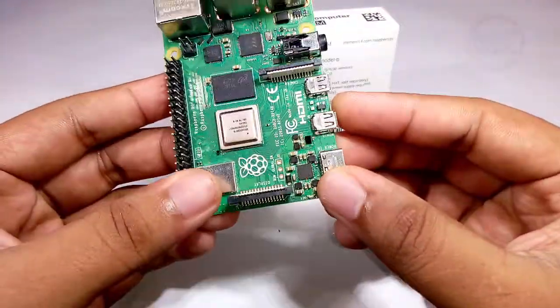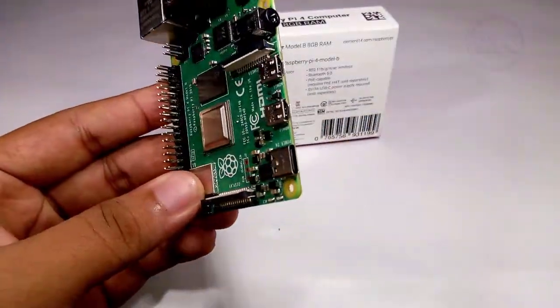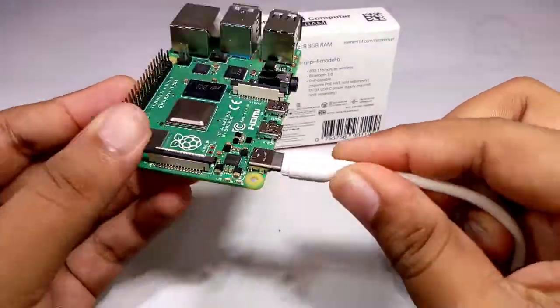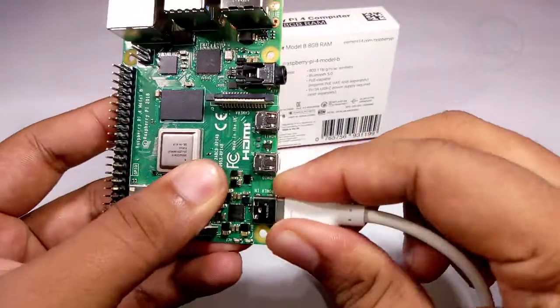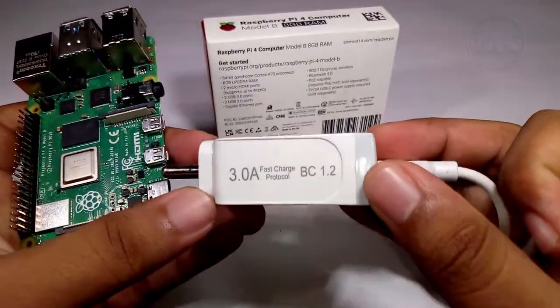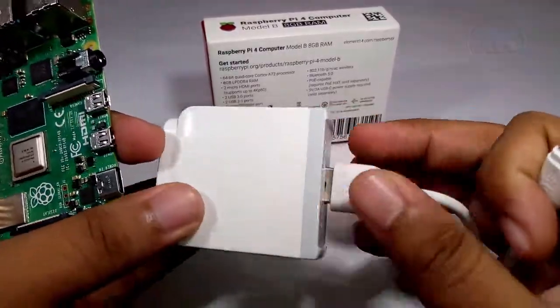To power this Raspberry Pi, we need to use a USB Type-C cable. For power supply, it is recommended to use a 5V 3A adapter.